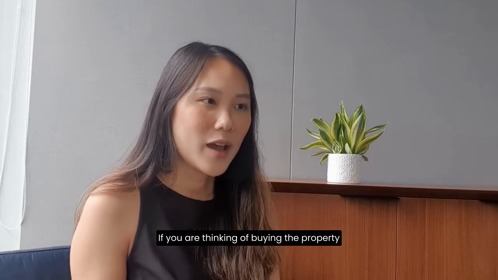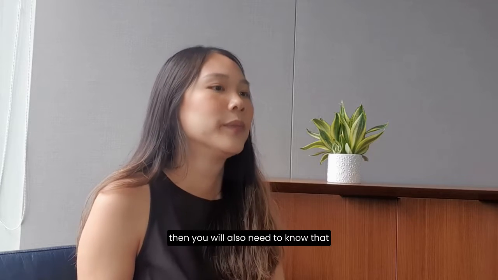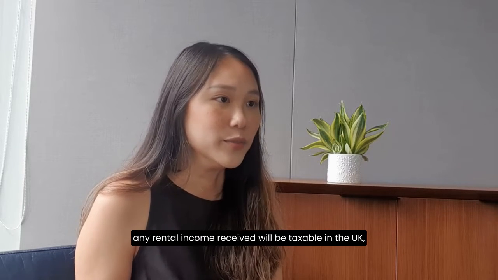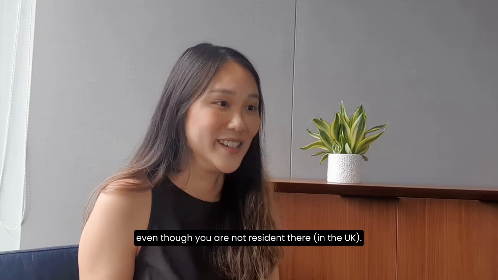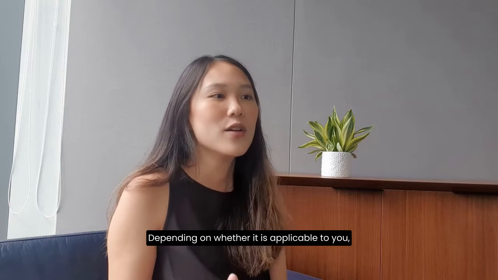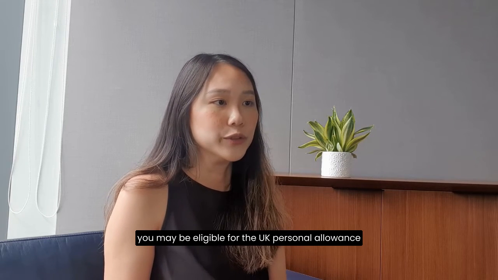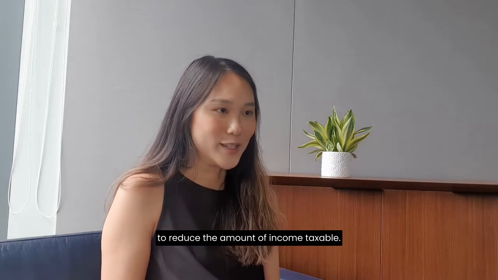If you're thinking of buying the property for investment purposes to rent it out in the future, then you will also need to know that any rental income received will be taxable in the UK, even though you're not resident there. Depending on whether it is applicable to you, you may be eligible for the UK personal allowance of £12,570 to reduce the amount of income taxable.